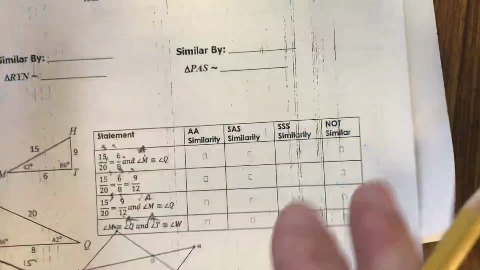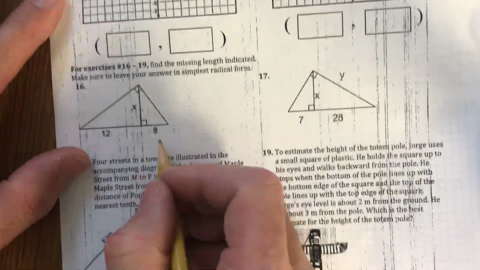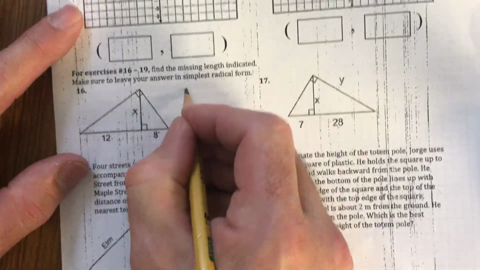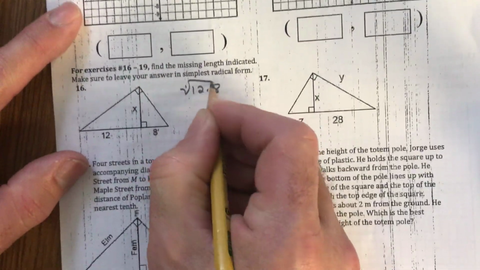Number 16. Okay, remember the x is the geometric mean of 12 times 8. So you're going to do 12 times 8, just like that.